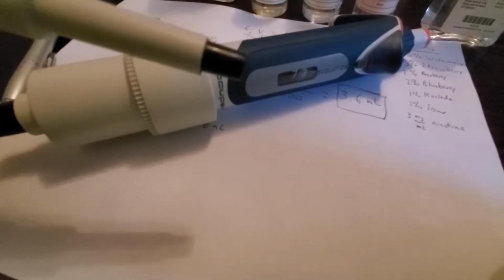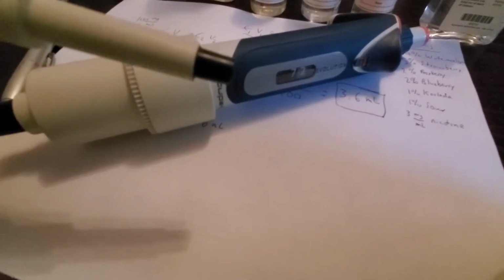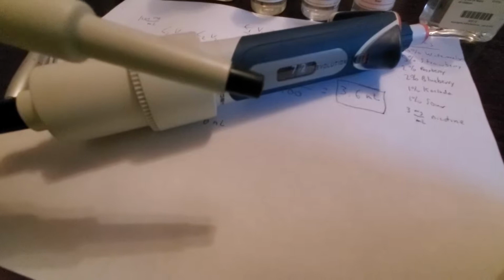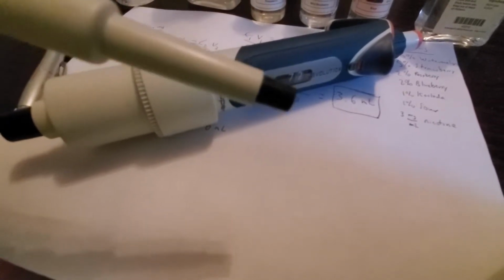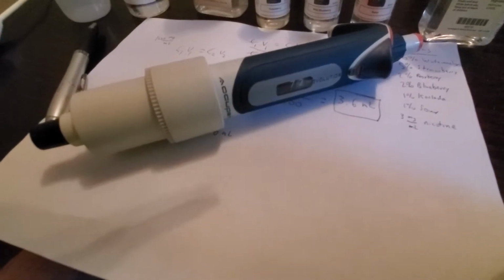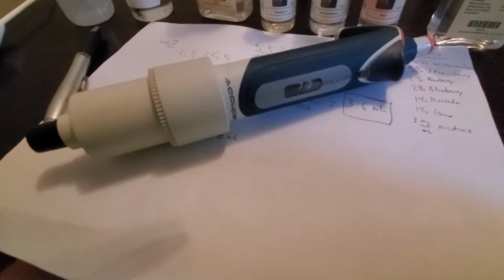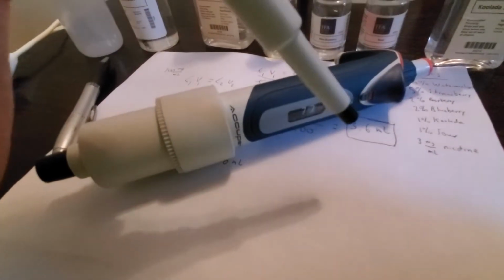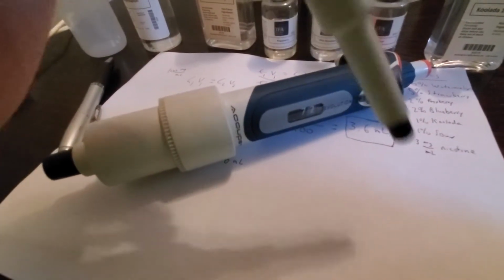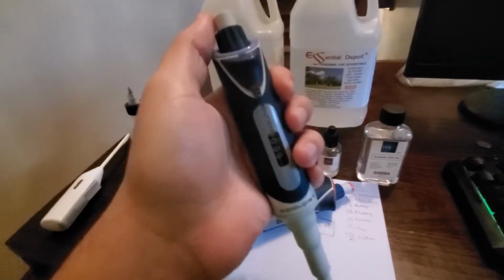So the way this works is we'll have a little plastic tip that we insert right on this little black piece. It needs to fit flushly, and you don't want any air leaking out while you're aspirating. So once we do that, we'll put the tip of the plastic into our solution, just the tip.